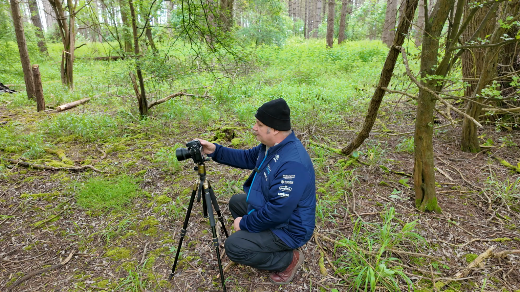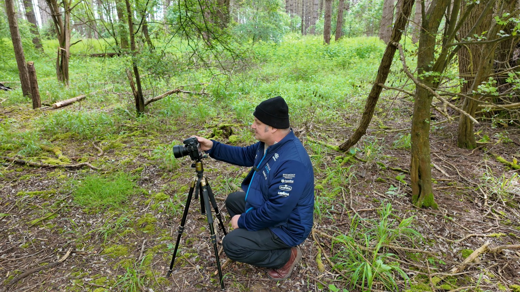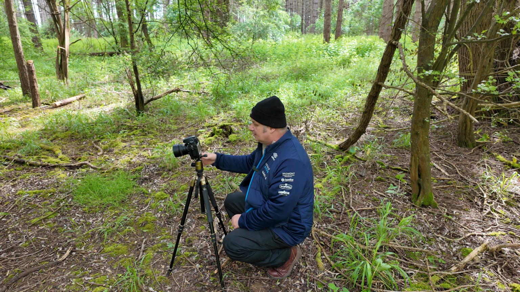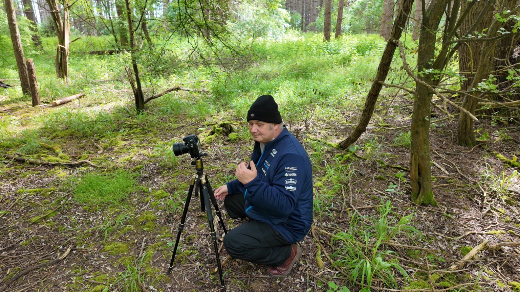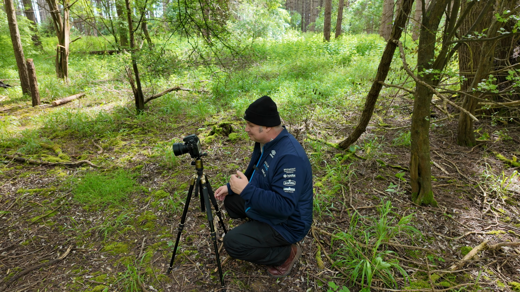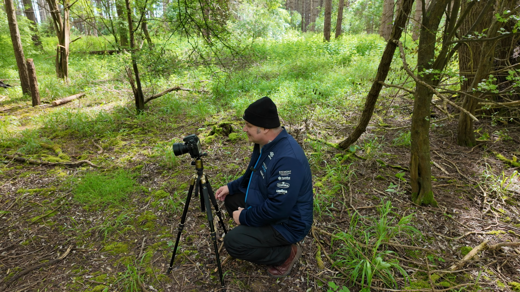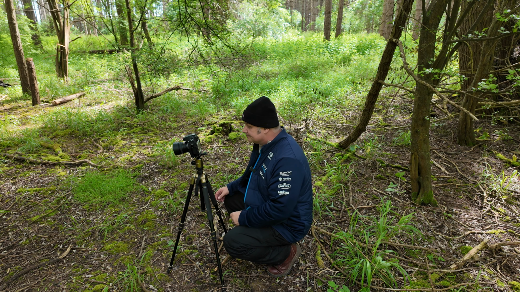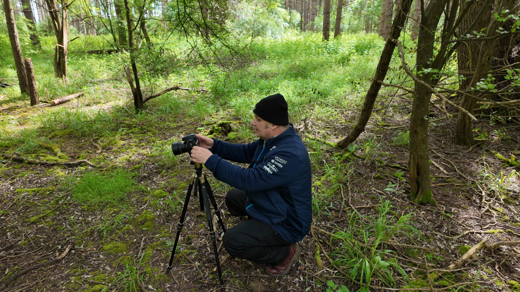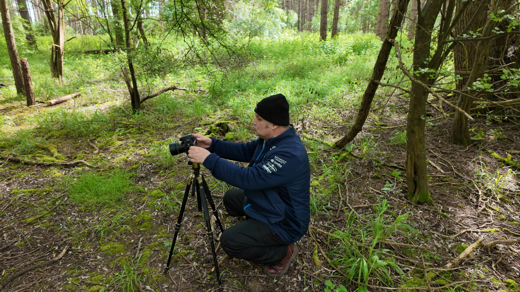Right, okay, I'm just going to focus this in. We're at 1.8, and I forgot my shutter release cable again. I've got two of them now. I thought I lost the other one. Okay, let's have a look at this one. I'm going to just zoom in.